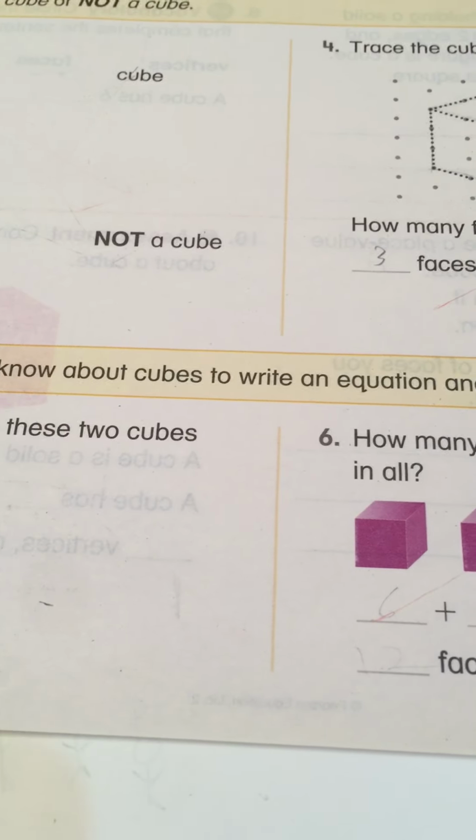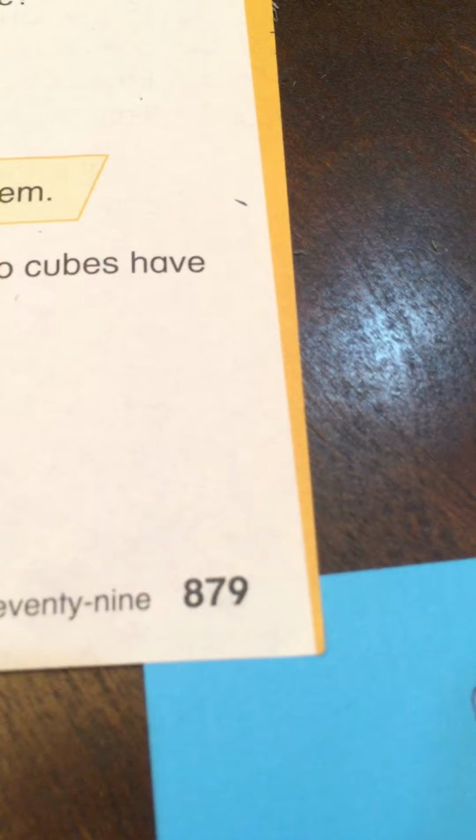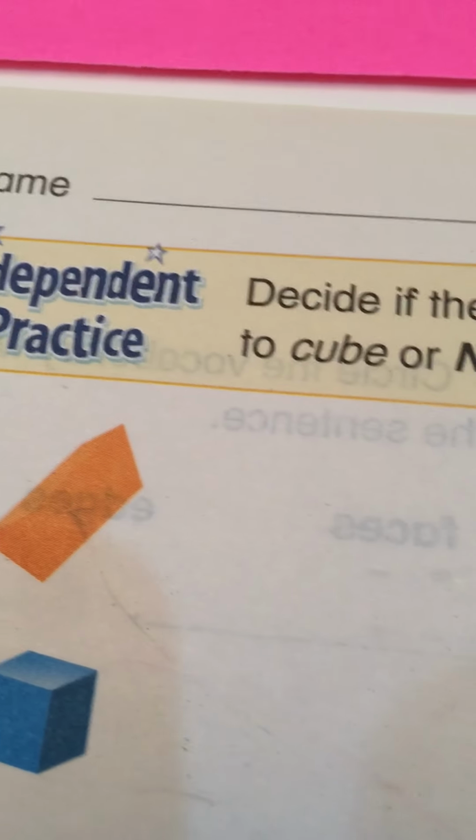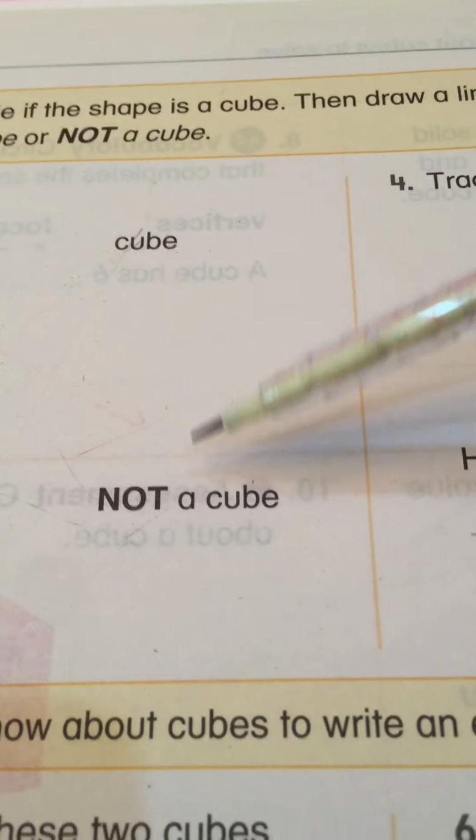Then I want you to turn the page and go to page 879. On 879, they said decide if the shape is a cube, then draw a line from each shape to cube or not cube. If you look here, we have 4 shapes, and we have cube and not a cube. So which one is a cube?